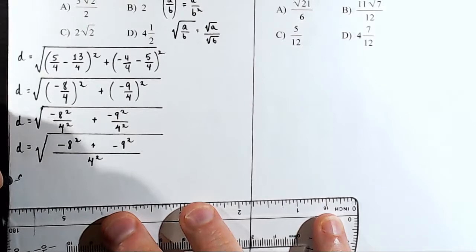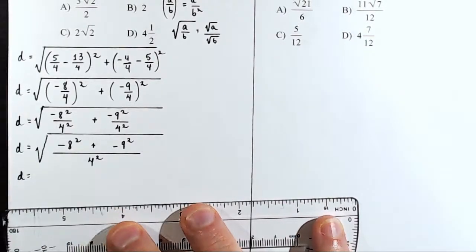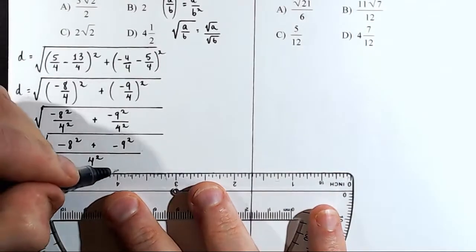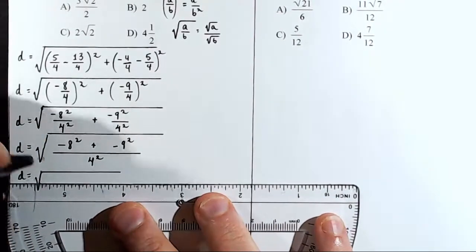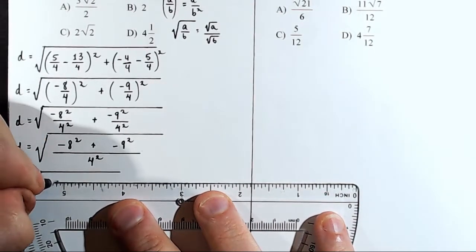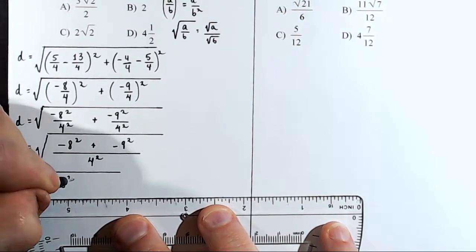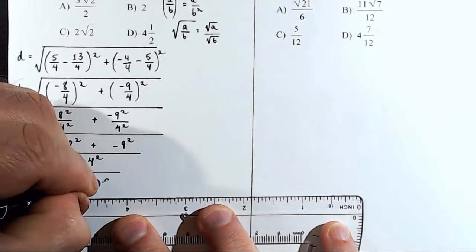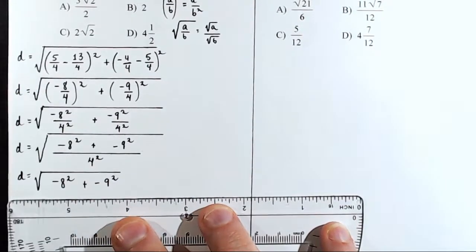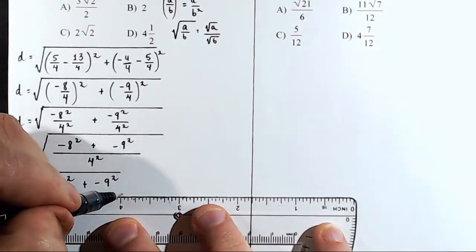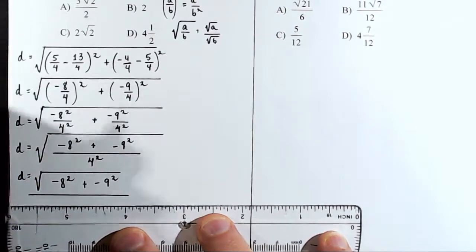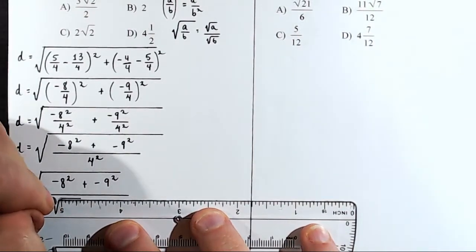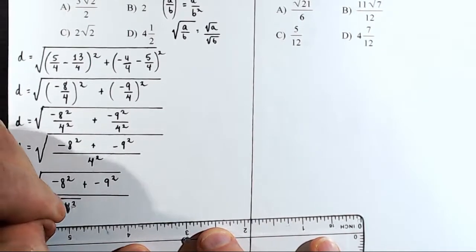D equals the square root of negative 8 squared plus negative 9 squared, over the square root of 4 squared.